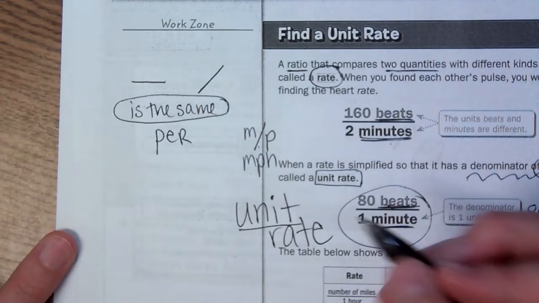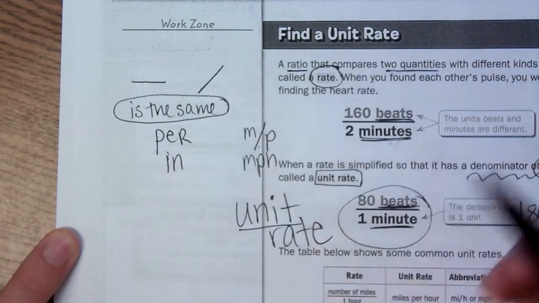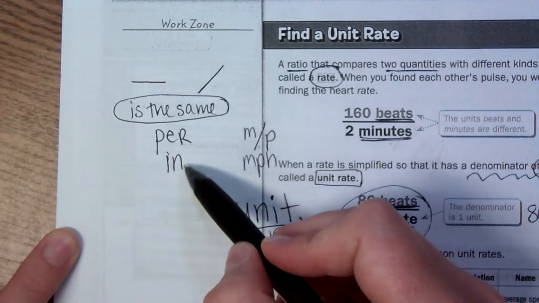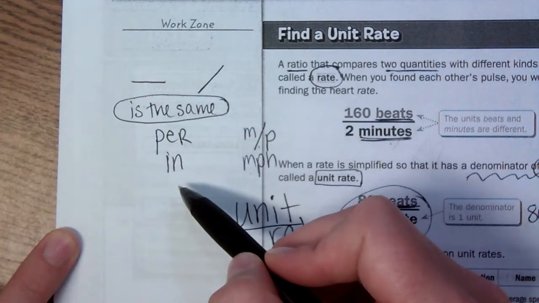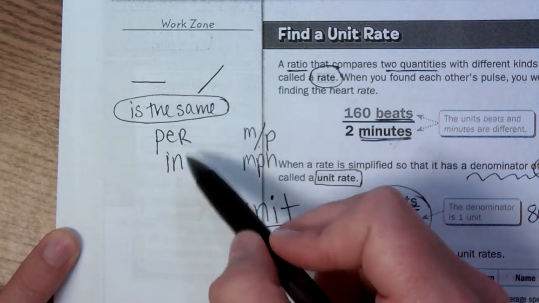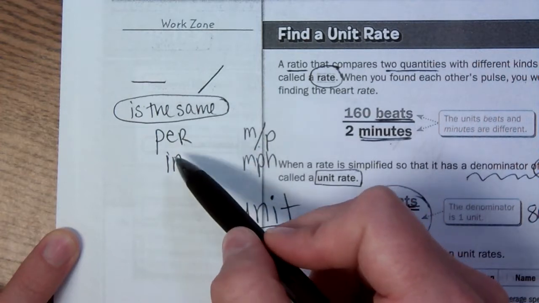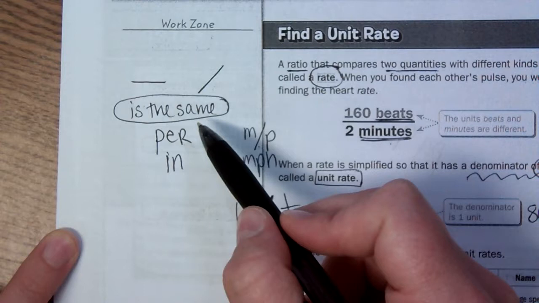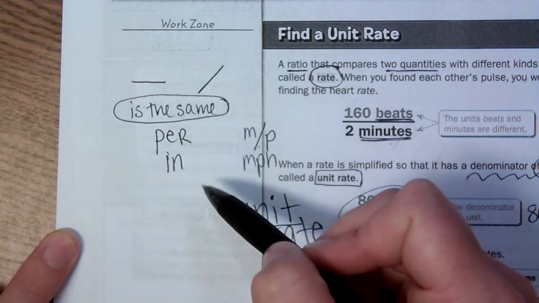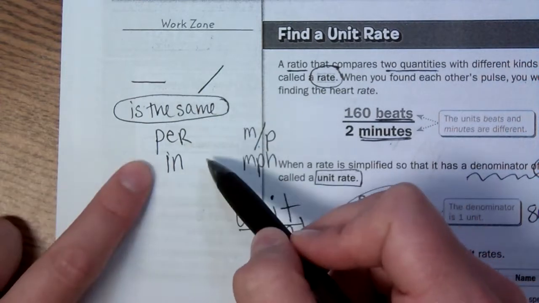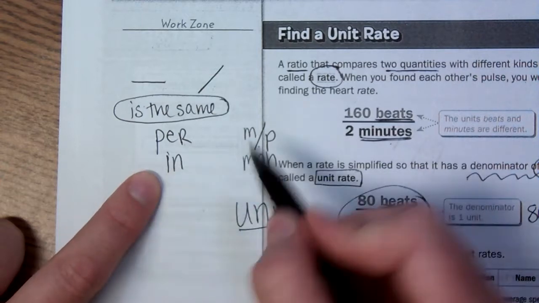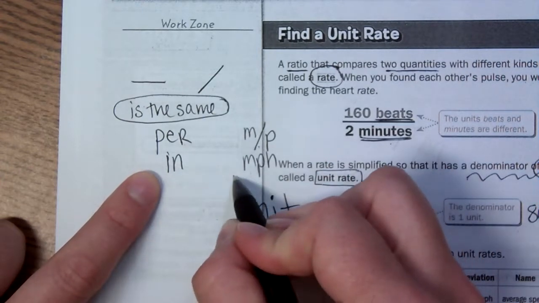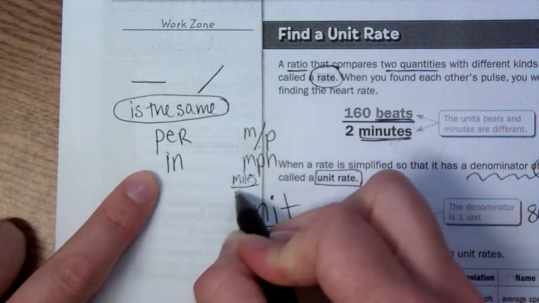If you see something like, I ran 5 miles in, I don't know, 30 minutes. Yeah, right. But I walked a mile in 30 minutes. That'll work too. So a mile in 30 minutes, 2 miles in 10 minutes, whatever you have, that's a rate because there are 2 different units. And when we say in, we can write it as miles over minutes.